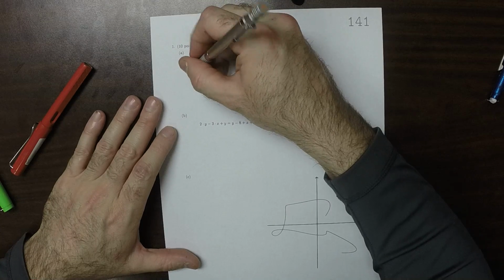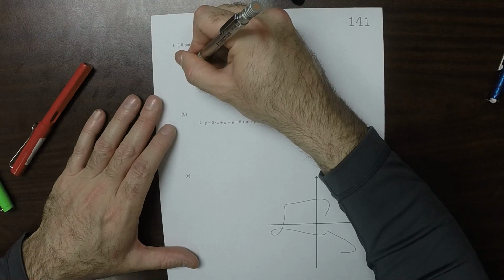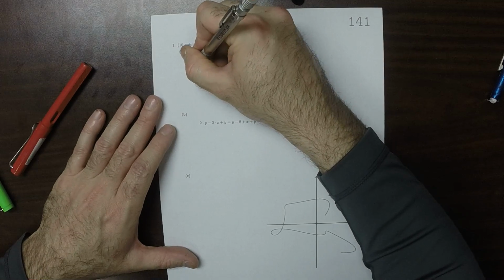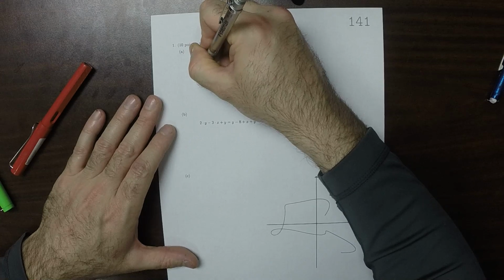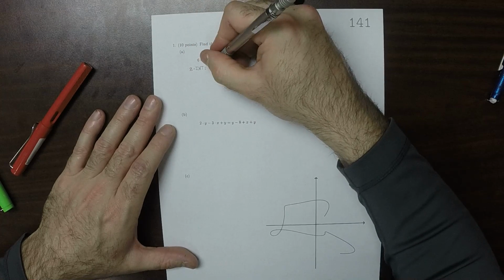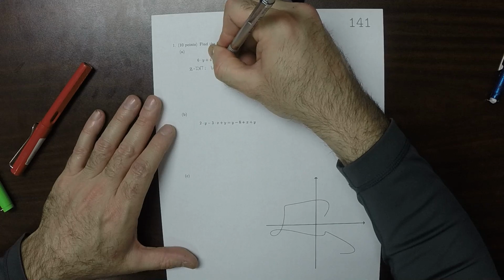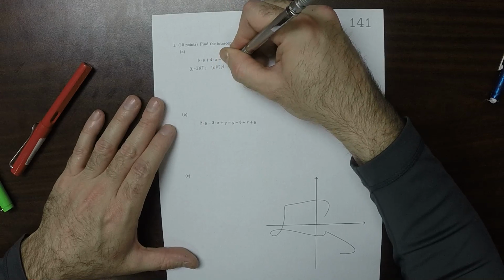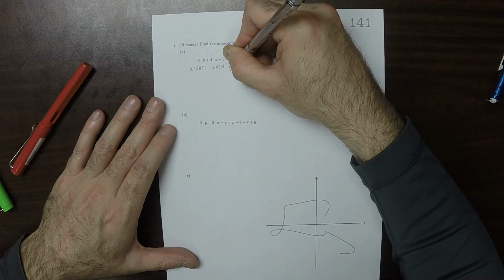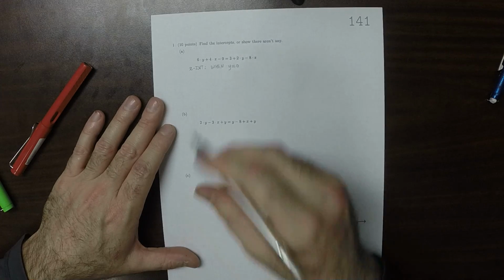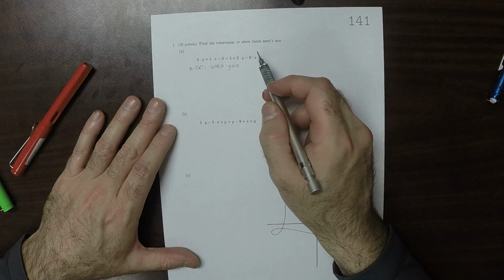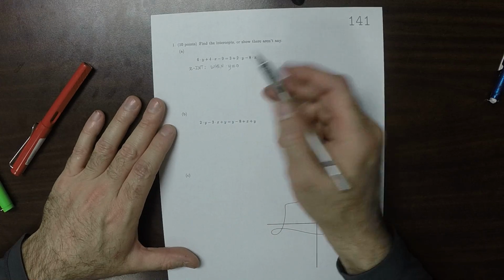All right, so there's two varieties of intercept. One of them is an x-intercept. So an x-intercept, this is when y is equal to 0. So to find them, you plug in y is 0 and simplify.